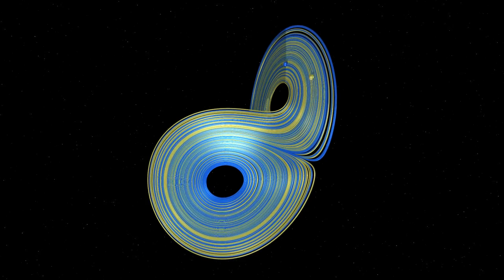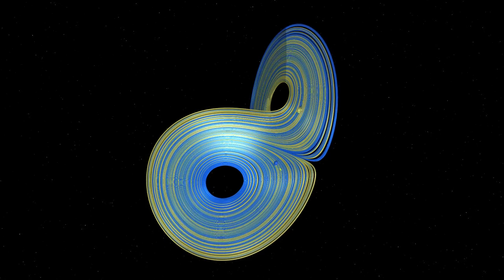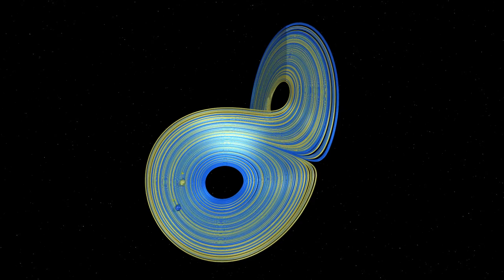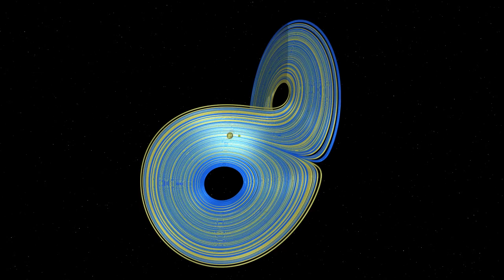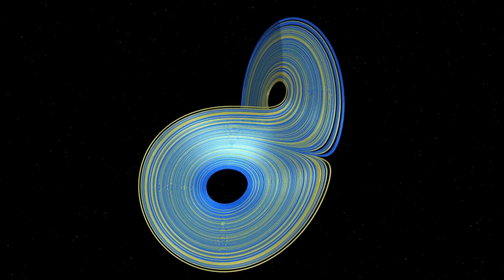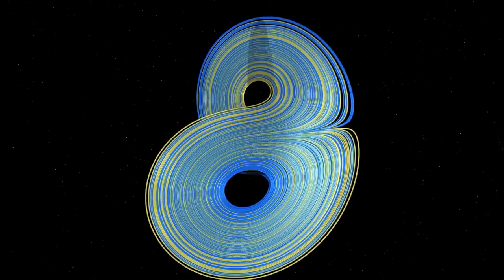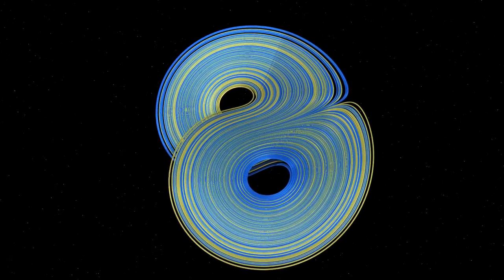This accumulation does not seem to depend on the initial position. The trajectories seem to be attracted to this butterfly. This is what is referred to as the Lorenz attractor. A strange attractor.